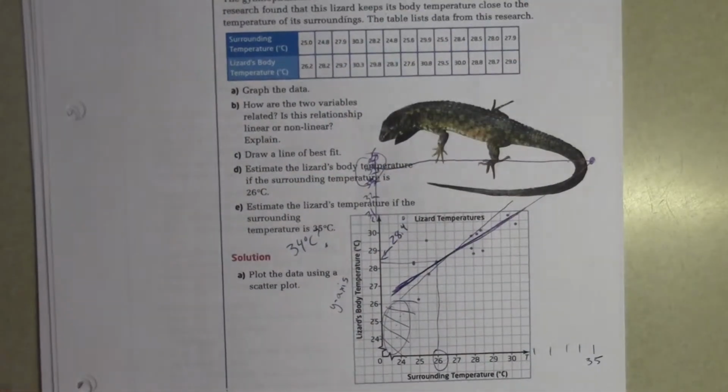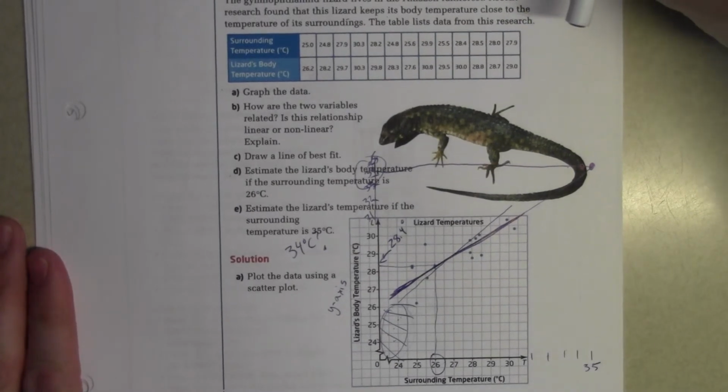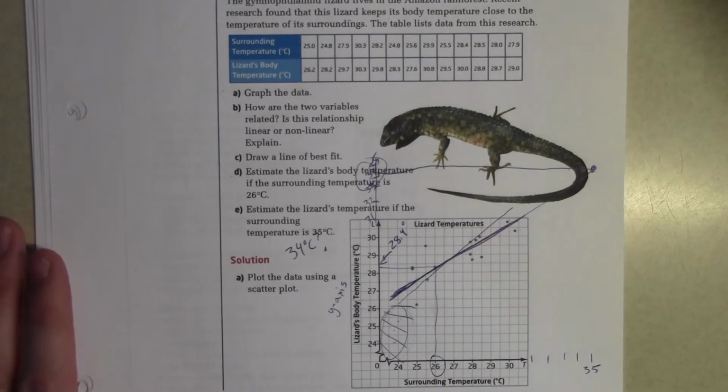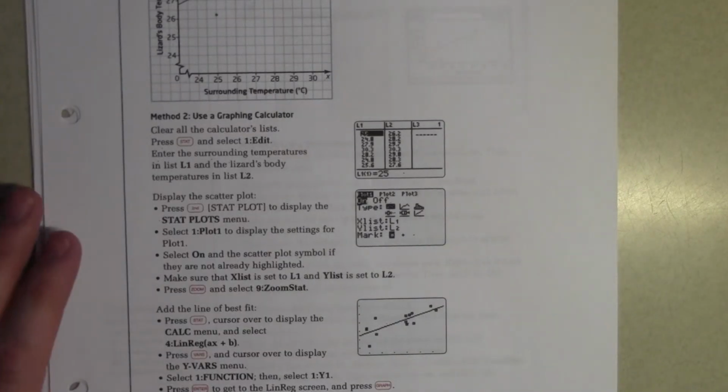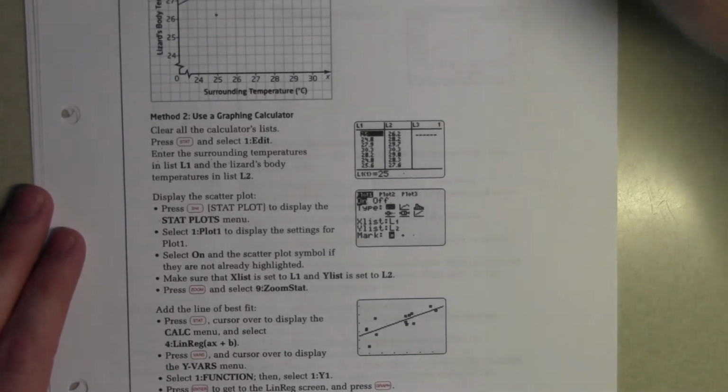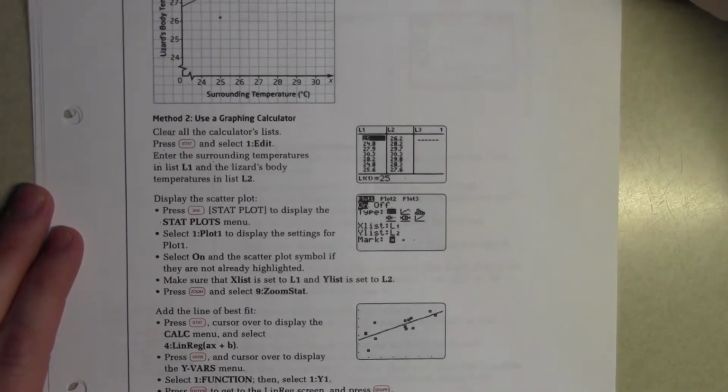So I'm going to guess 34. I'm sure that the textbook will give us a much better response because they're actually graphing. When you have a ruler and a graph paper, you'll be able to do this much better, right? Let's see what they got. 35?